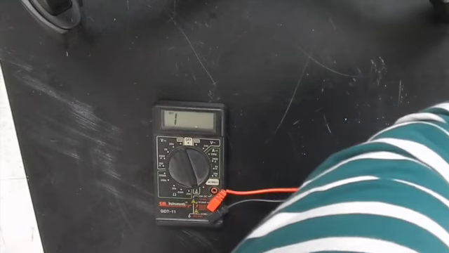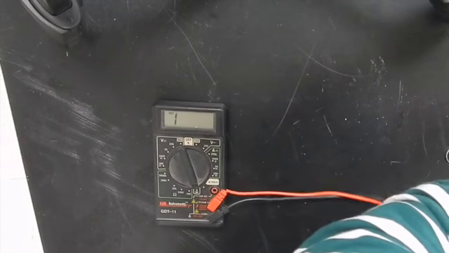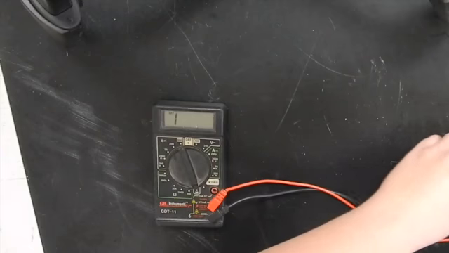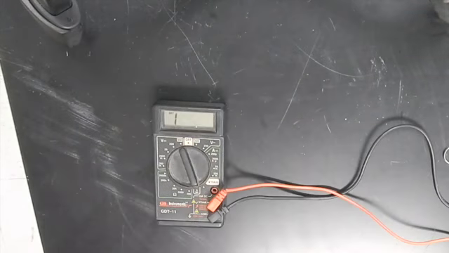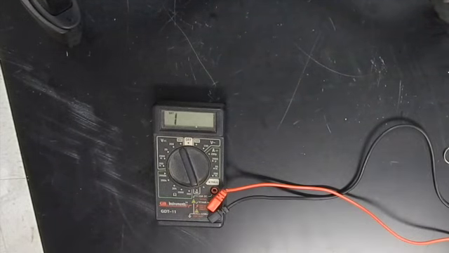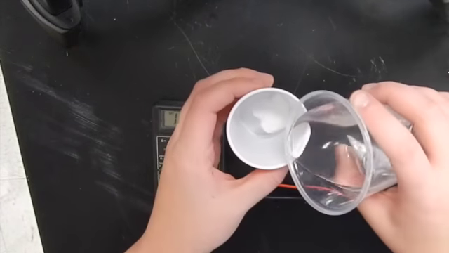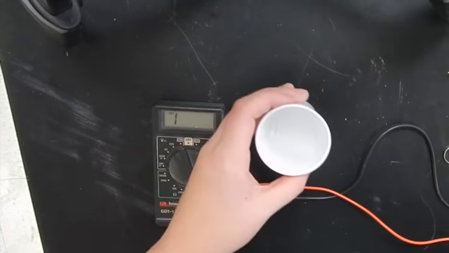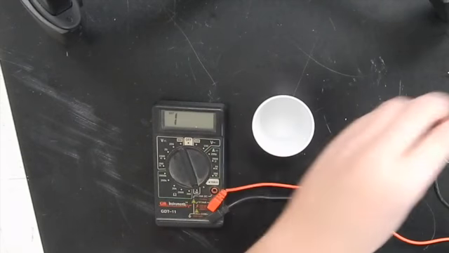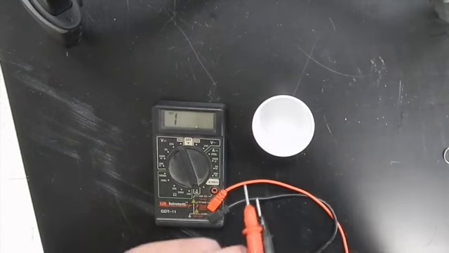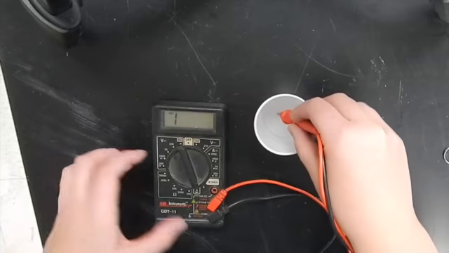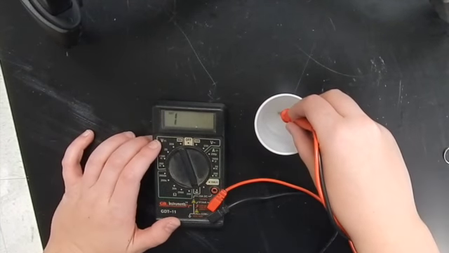Go ahead and rinse this off. And now I'm going to put sugar in the cup. Mix it with a little bit of water. And do the same thing. You notice that the number doesn't change at all.